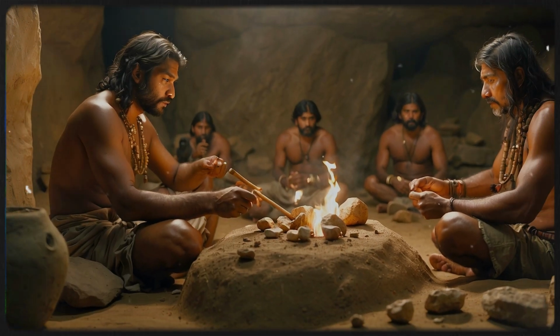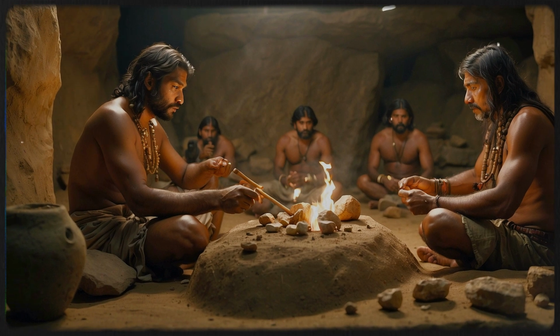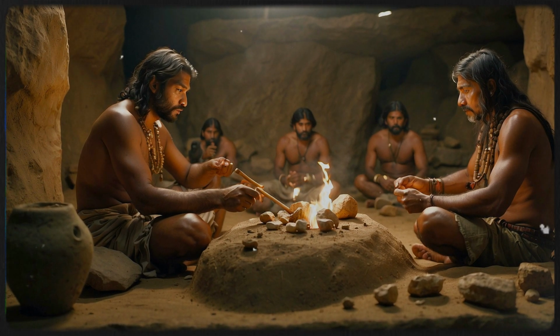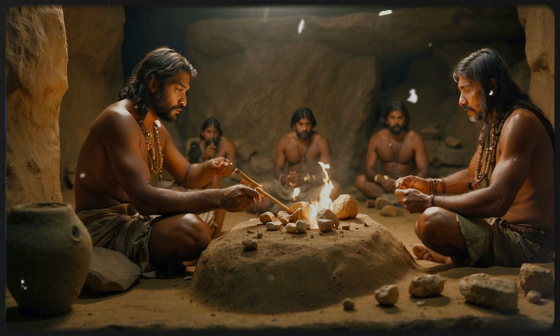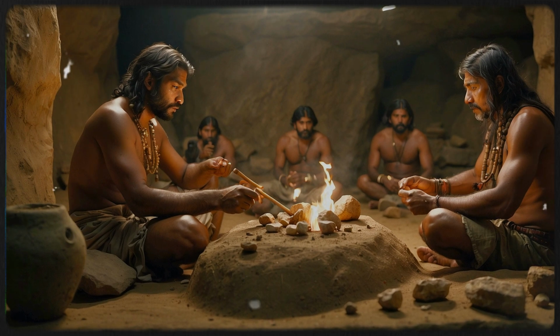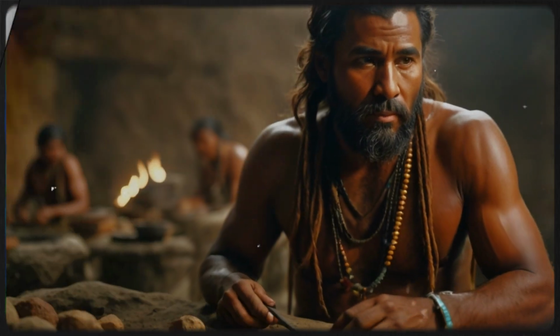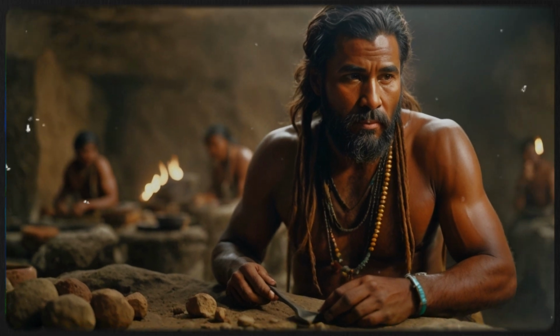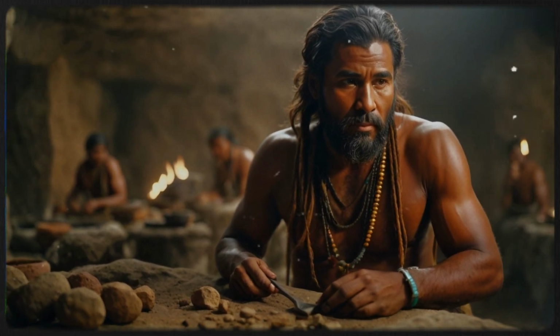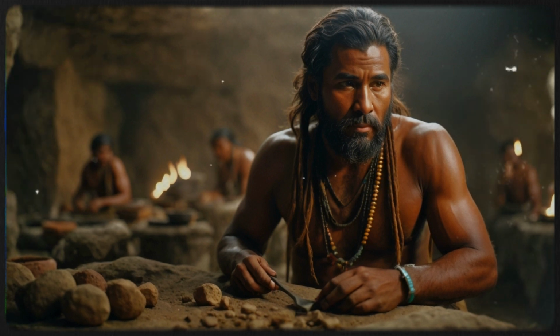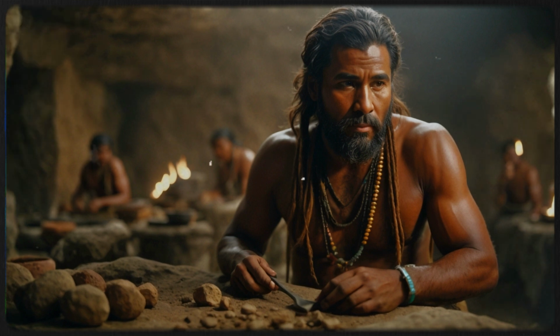Around 35,000 to 30,000 years ago, during the Upper Paleolithic period, Homo sapiens in India exhibited advanced tool-making skills and artistic expression. Conflict remained an integral aspect of their lives, now interwoven with symbolic art and cultural practices. The Mesolithic period, approximately 12,000 years ago, marked a pivotal shift. As the climate stabilized, nomadic tribes began to settle, leading to more organized conflicts over territories and resources.